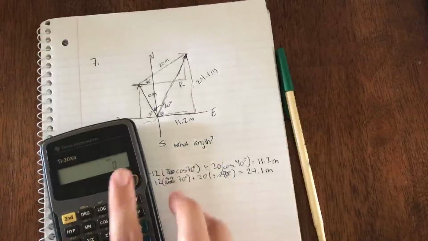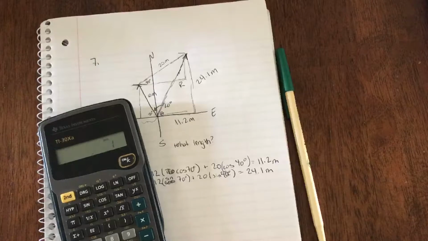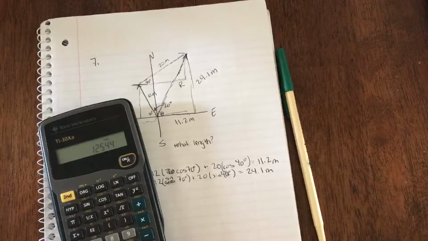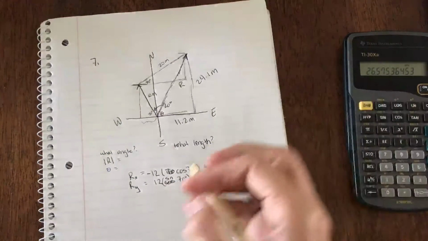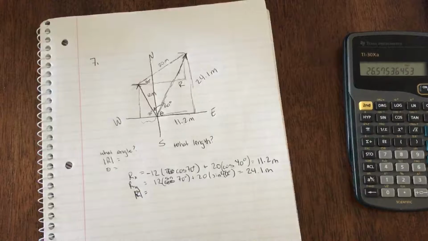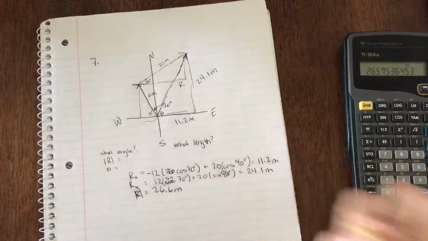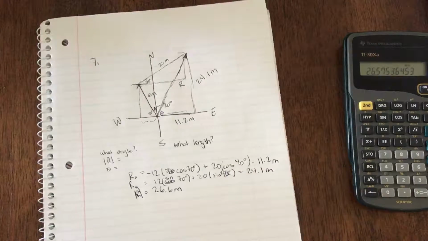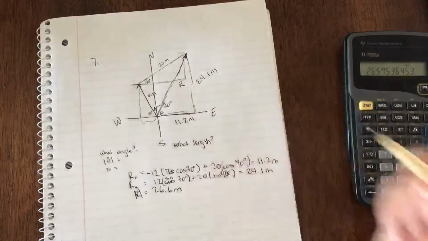So we just do 24.1 squared plus 11.2 squared equals that. Square rooted is going to give us 26.6 meters. Okay? Now we need to find this angle. But that is no problem because we know the lengths of both of these sides, right?